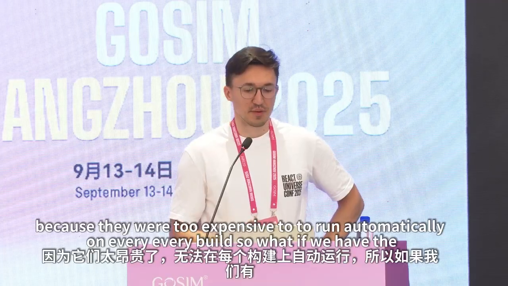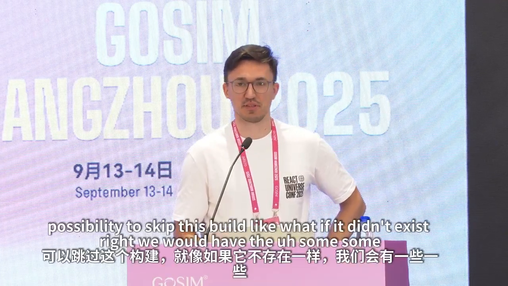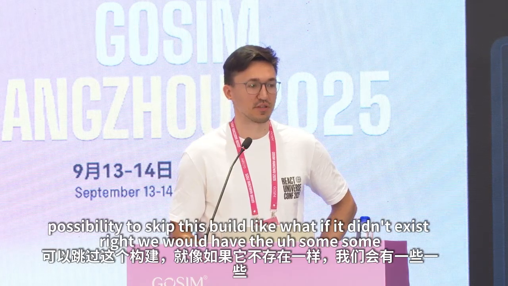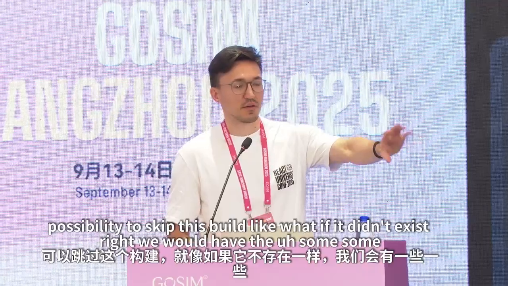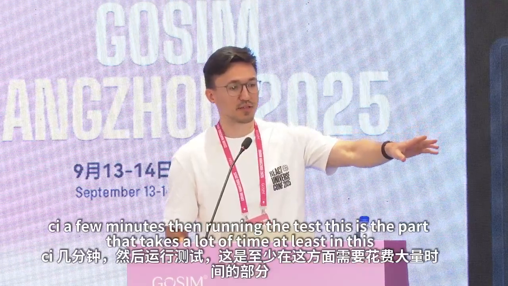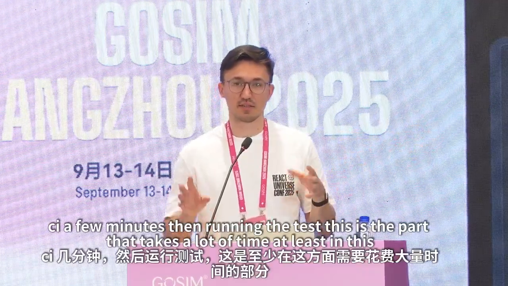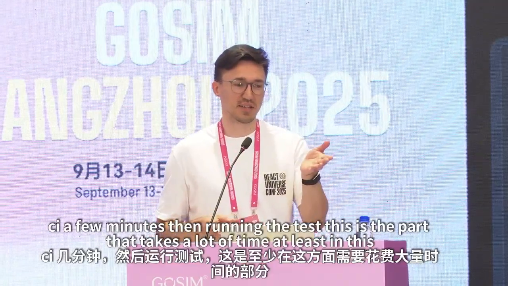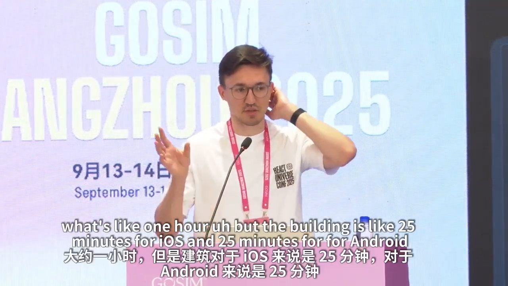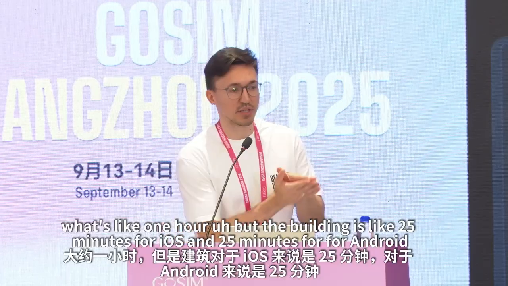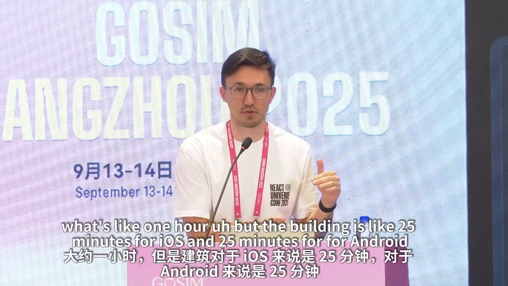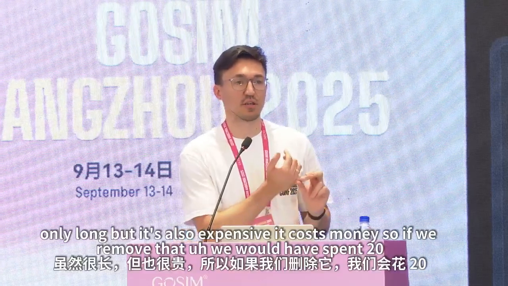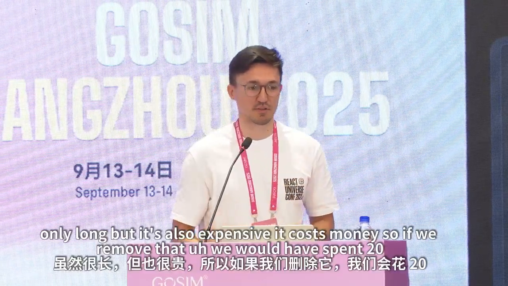build. So what if we had the possibility to skip this build? What if it didn't exist, right? We would have some setup for CI, a few minutes, then running the test. This is the part that takes a lot of time, at least in this case, like 1 hour. But the building is 25 minutes for iOS and 25 minutes for Android. So it's not only long, but it's also expensive. It costs money.